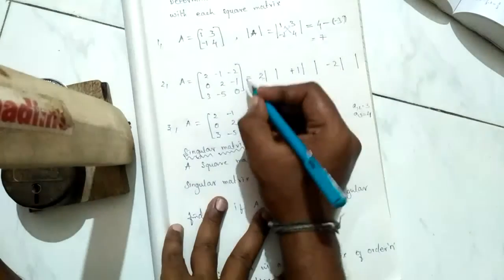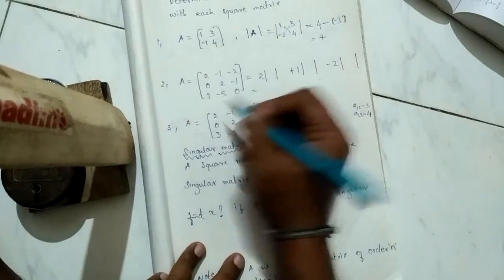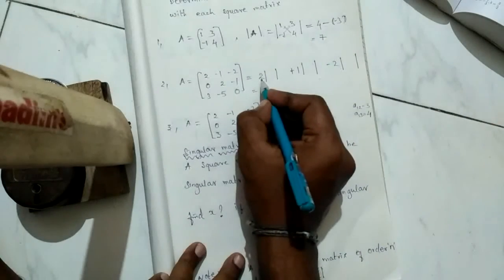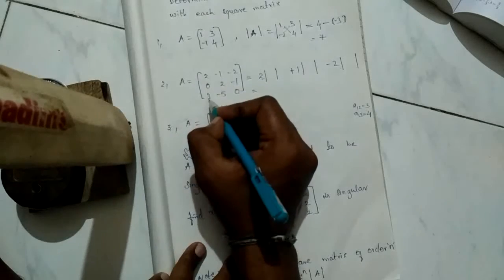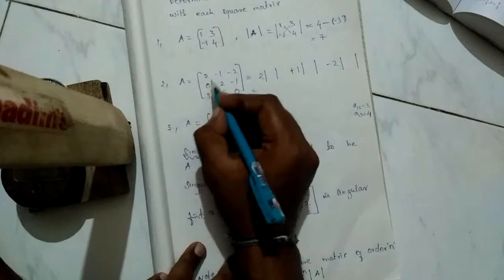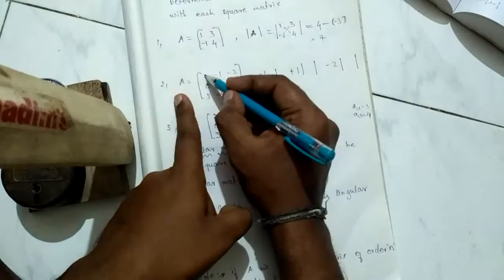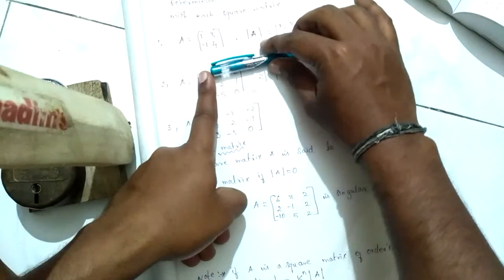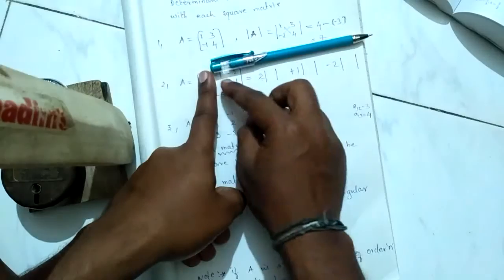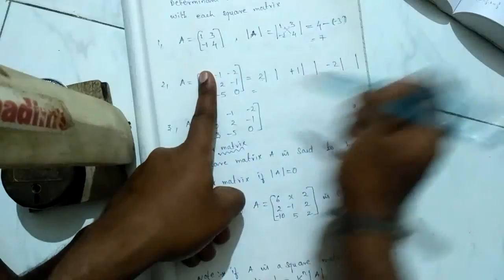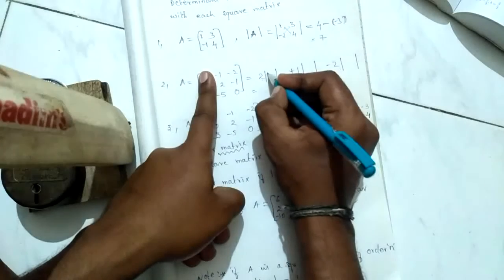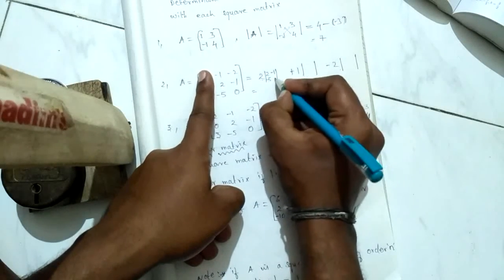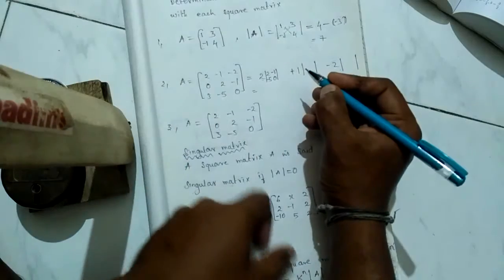How you need to find the 2 cross 2 determinant is, listen: for this 2, the 2 present in this column and this row, leave those elements. So leaving those elements, what you will get is only these 4 elements. Those 4 elements alone you have to write, which is 2, minus 1, and minus 5, and 0.